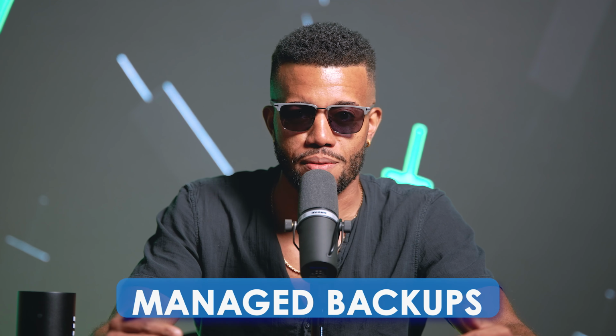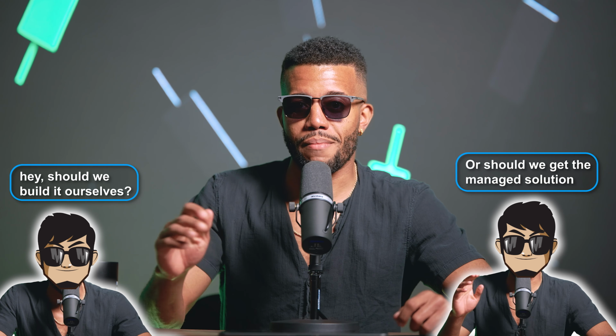It also has managed backups and things like that. So what is a managed backup? Say you set up your computer, you essentially can take a snapshot of everything on the PC, right? Everything that's installed, all of that, and you can restore it from a backup. Now, you could do that on a local machine, but again, it's the difference between DIY and a managed solution, right? I have a background in enterprise tech sales, and every single day I'd have conversations with large corporations about, hey, should we build it ourselves or should we get the managed solution?